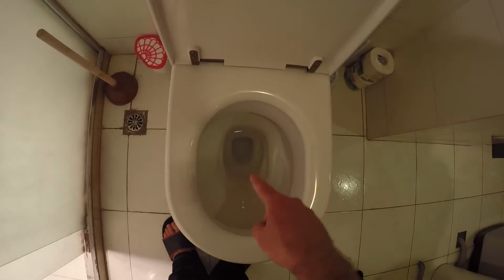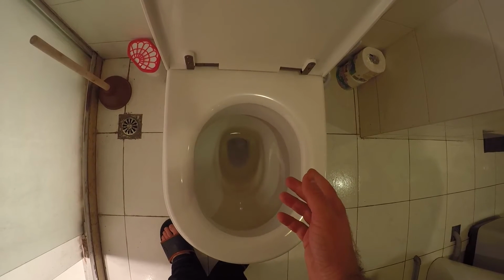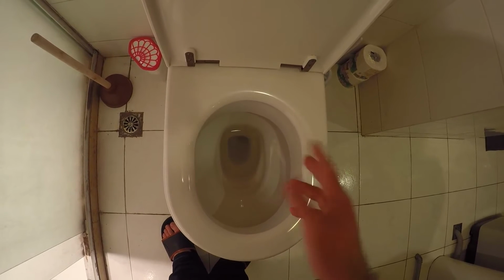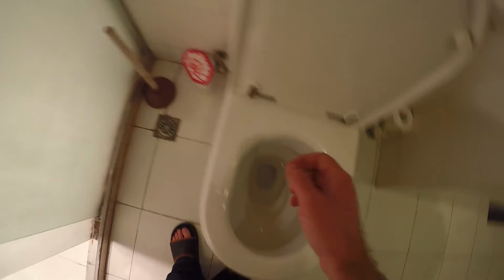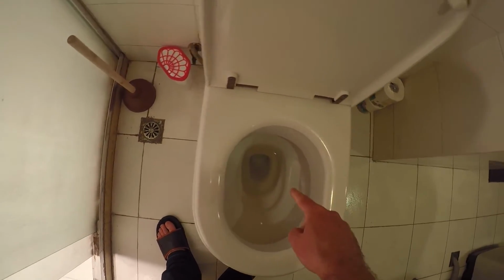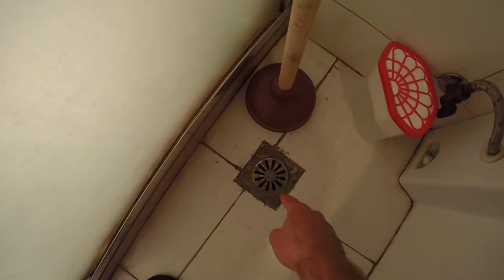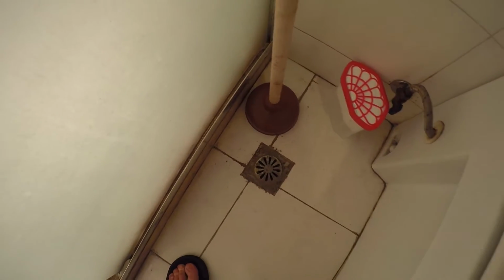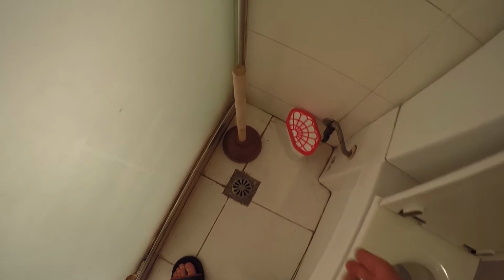So we use a plunger when the toilet gets clogged or blocked or plugged. All those words mean the same thing. Clogged, blocked, plugged, whatever. So we use the plunger to unclog the toilet. Also, we can use a plunger to unclog the drain. So this is called a drain. The water runs into the drain and keeps the bathroom floor dry.